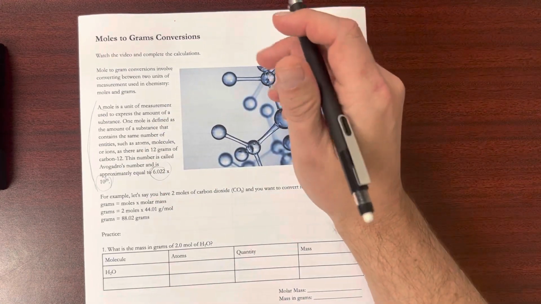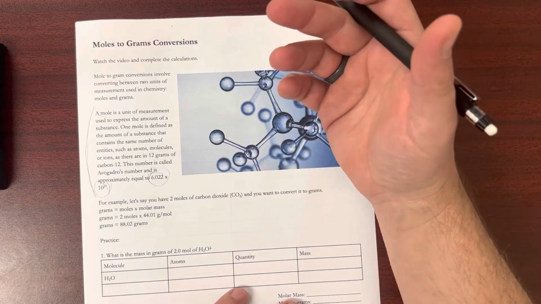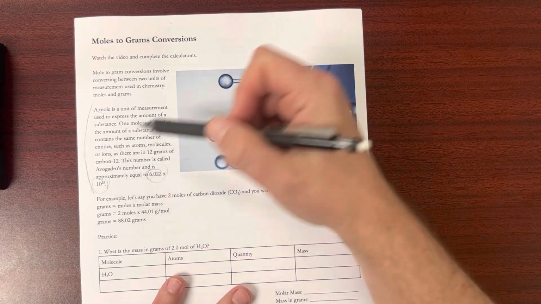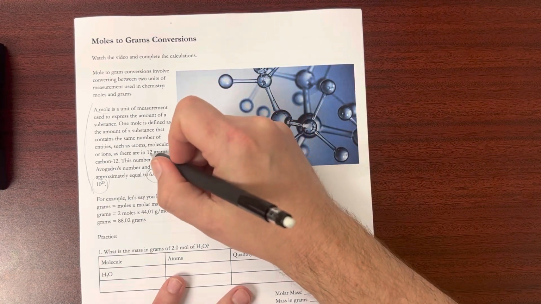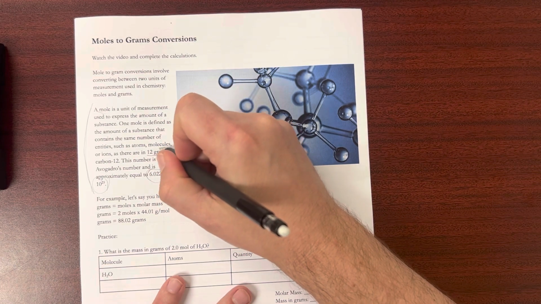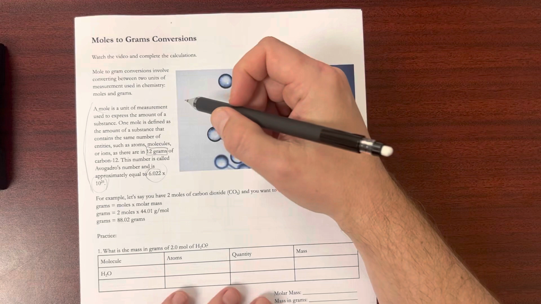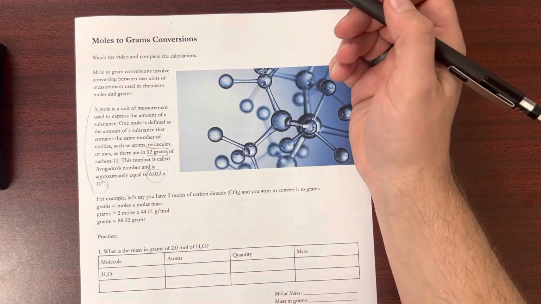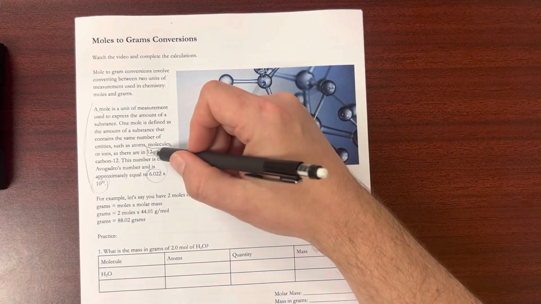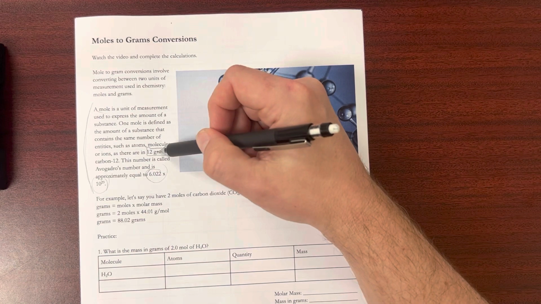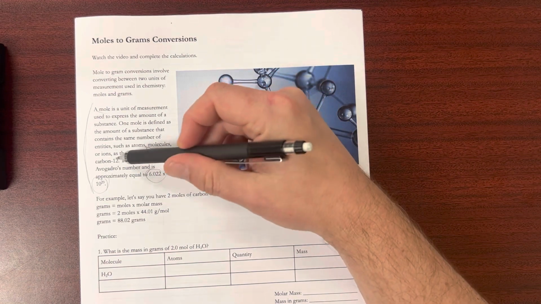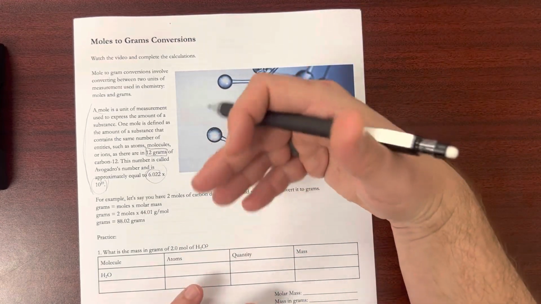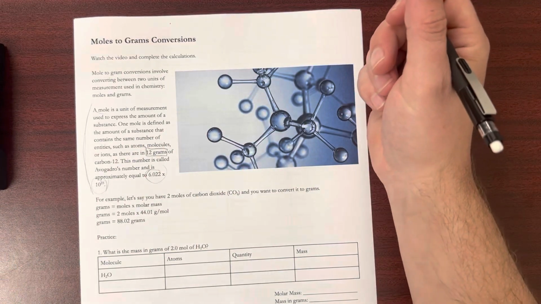And the way that this number came about was to take something like carbon 12, and in 12 grams of carbon 12, and 12 would be the molar mass of carbon, there are 1 mole's worth of atoms in 12 grams of carbon 12. That's a little confusing, but I can at least show you how to figure this stuff out, and you'll start to slowly make those connections.